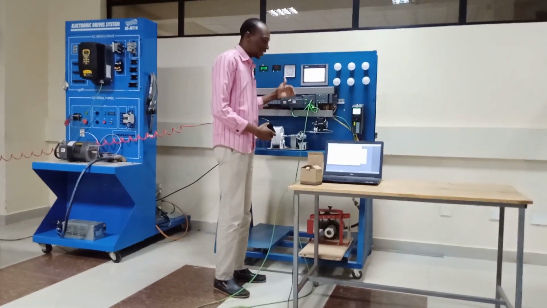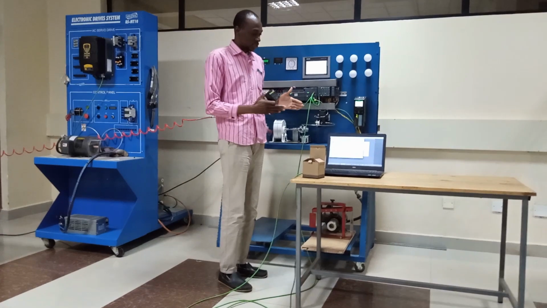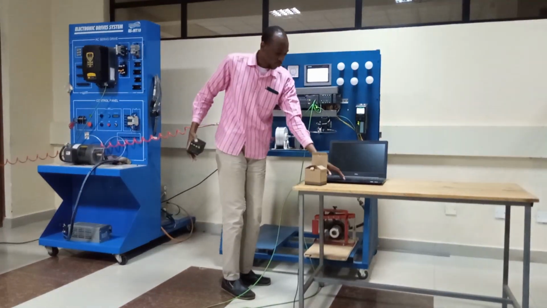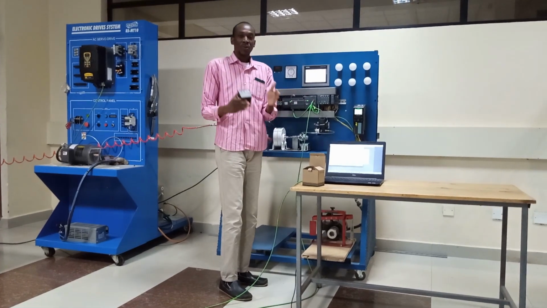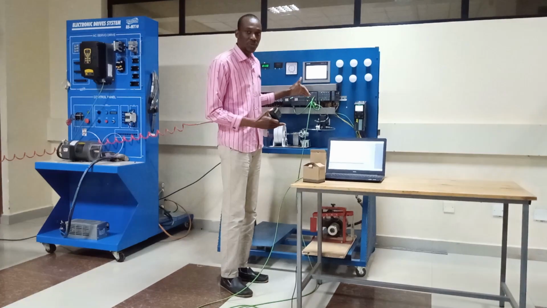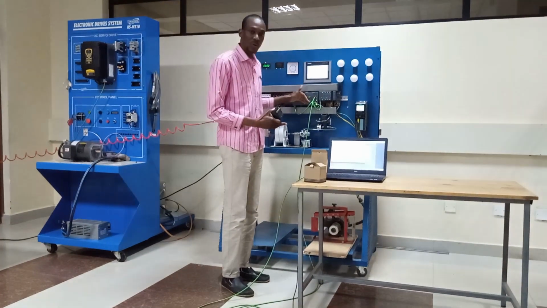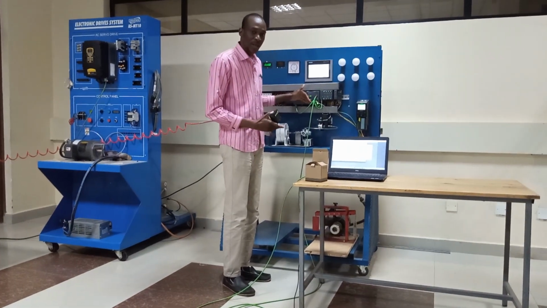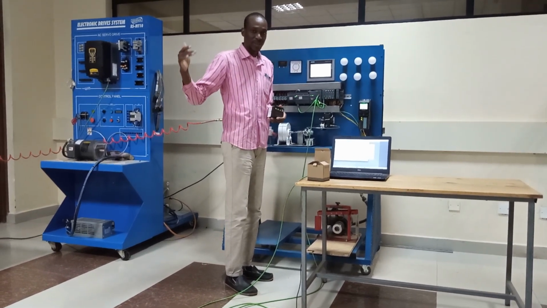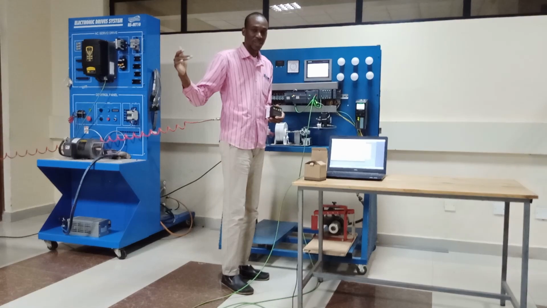The second way is to use a move instruction in the PLC. Using the move instruction, you output the PLC analog signal, which is an integer from 0 to 27,648.